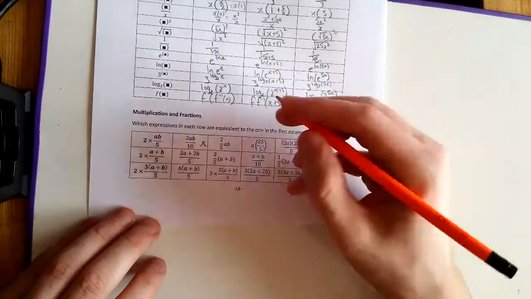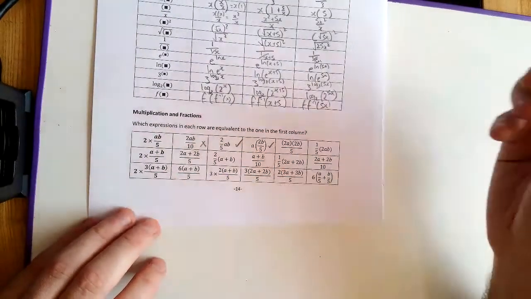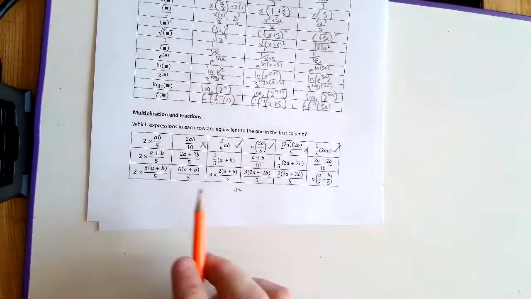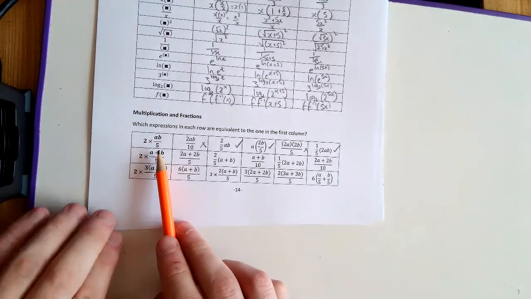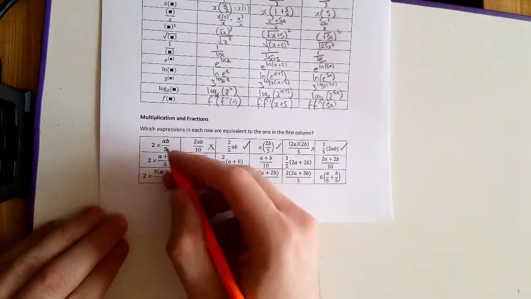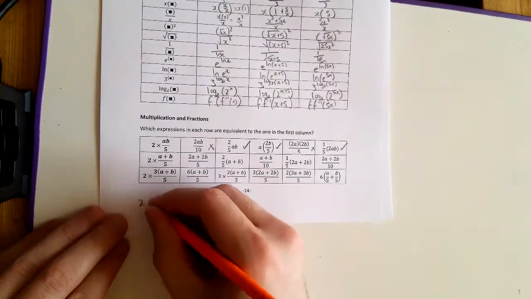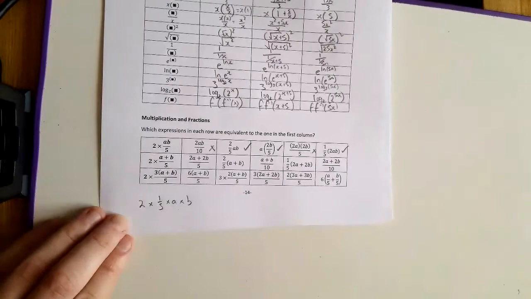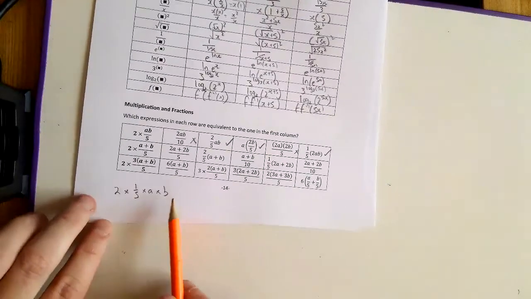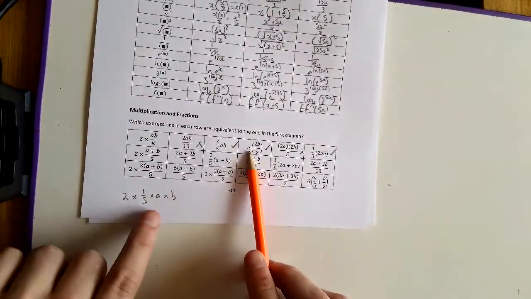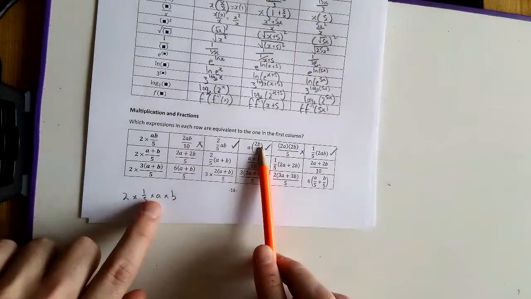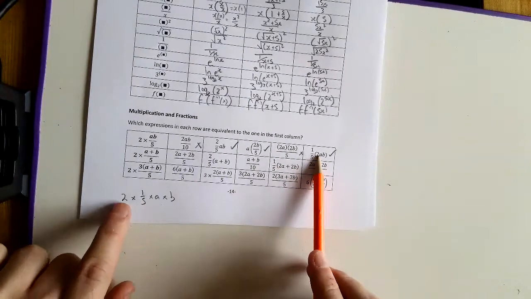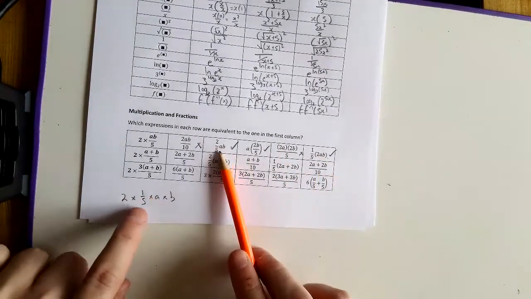First one's not. This one is. This one is. This one's not. This one is. I remember 2 times AB over 5, I can split that up into 4 components. That means 2 times 1 over 5 times A times B. So any combination of these 4 things will work. So that's where that one works. Look, I've got an A, 1 over 5, 2 and the B. This one doesn't work, so I've got 2 2's. This one works, so I've got a fifth, 2, A and the B. And same with that one, 2 and a fifth, A and the B.